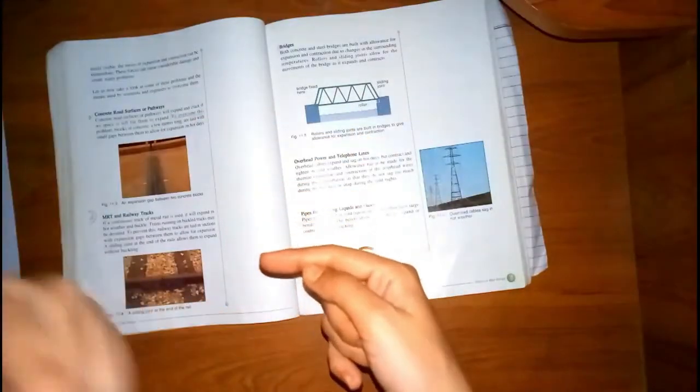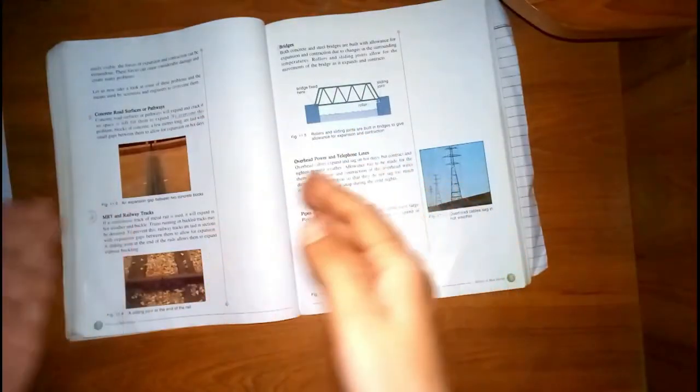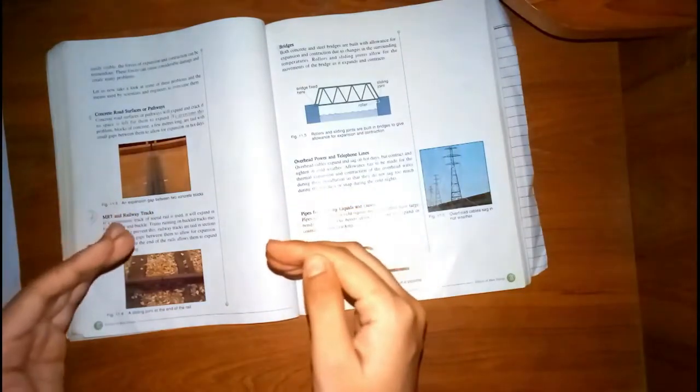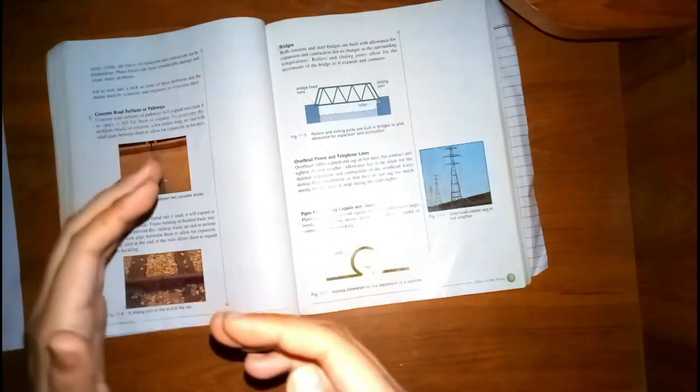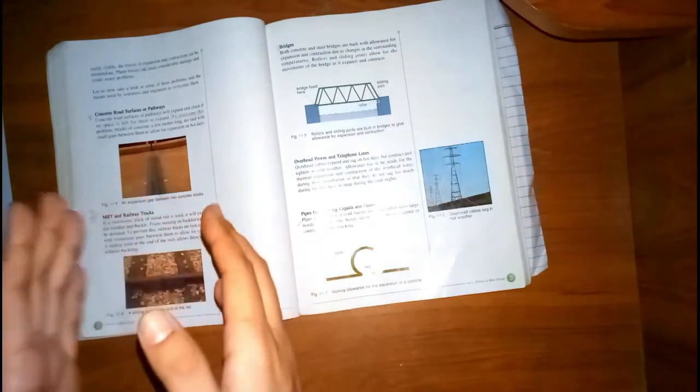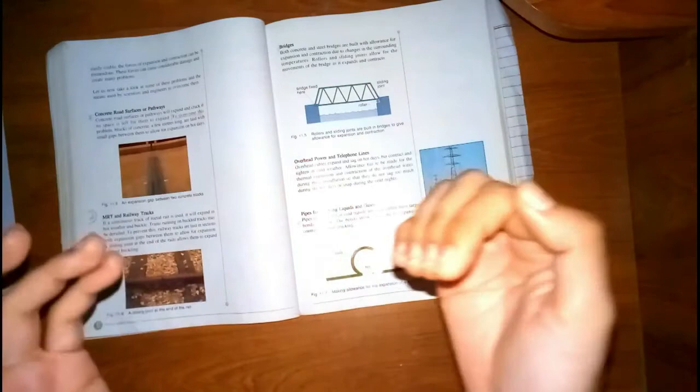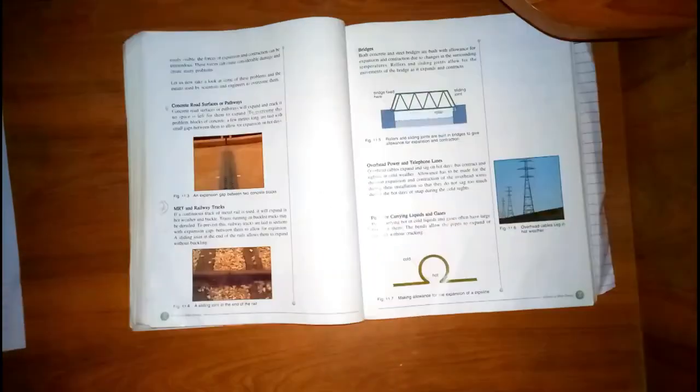Although the expansion and the contraction may be very small, the force produced through this expansion and contraction is very large, right? And this force can actually cause damage and can create problems. So the first problem that we are going to discuss.